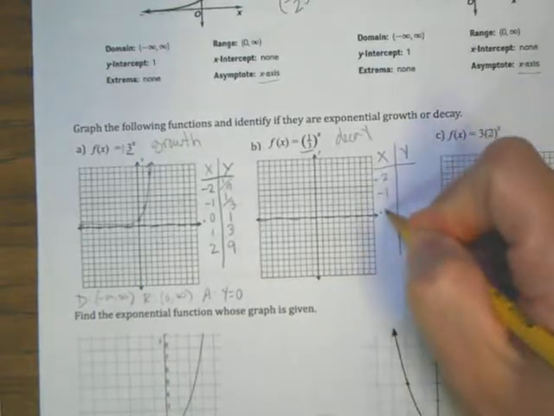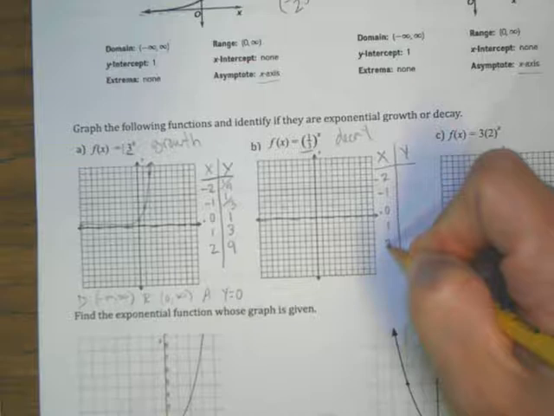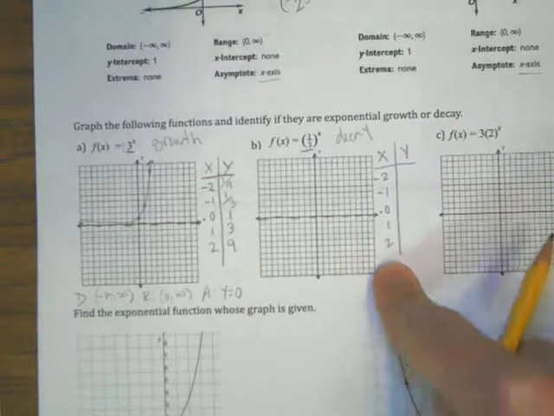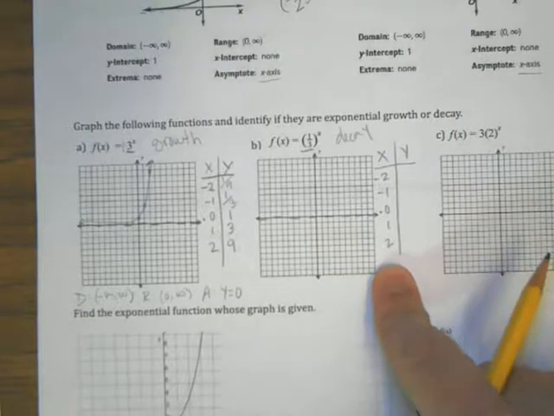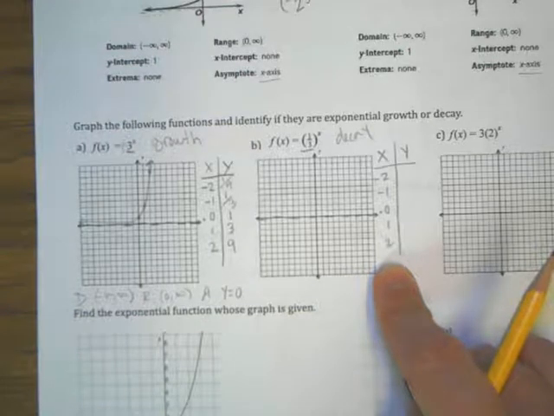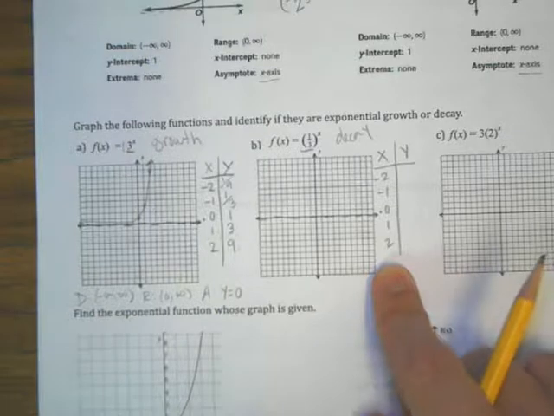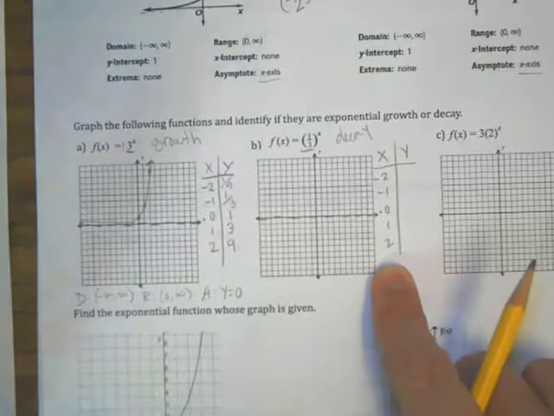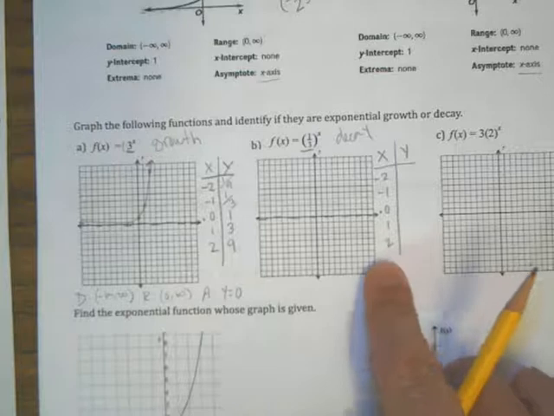These are our go-to points right here. We're going to use these a lot unless it gets transformed in some way, and then we might change these. Probably not. I think what we're going to do is give you graphs, and then you're going to transform the already given graphs, so we're not going to have to worry about that. These will be the same when you are graphing on your own.